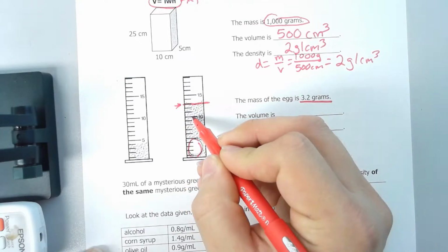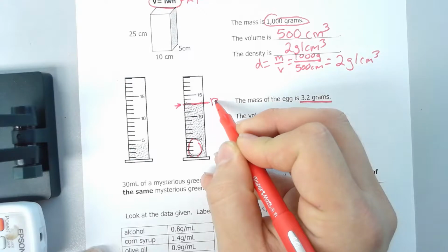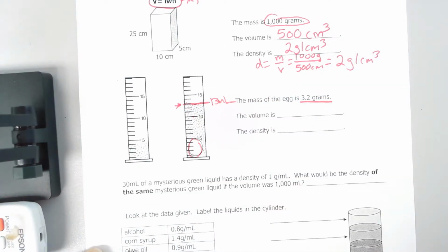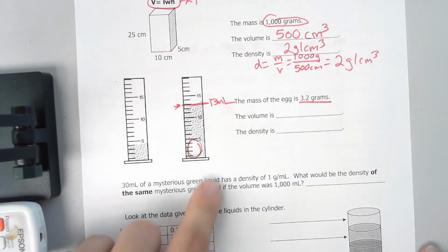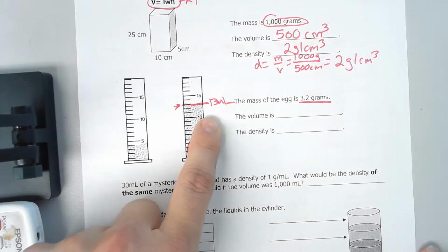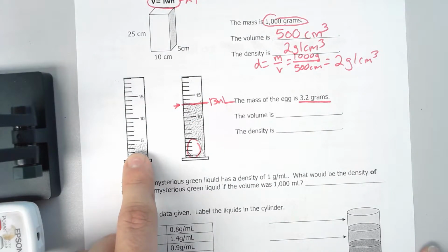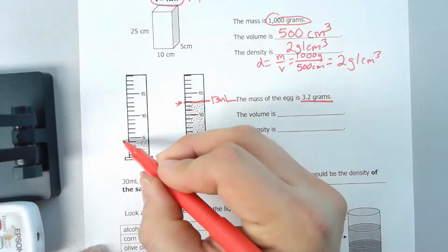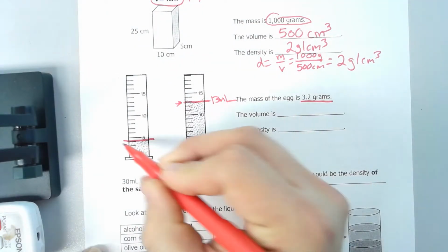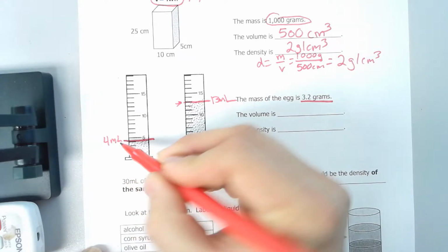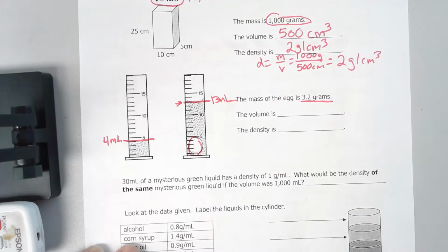This is 10, 11, 12, 13 milliliters. That does not mean that the volume of this egg is 13 milliliters. You have to make sure you subtract it from the initial volume. So if you look at the bottom of this meniscus, the initial volume, or the first volume, was 4 milliliters.